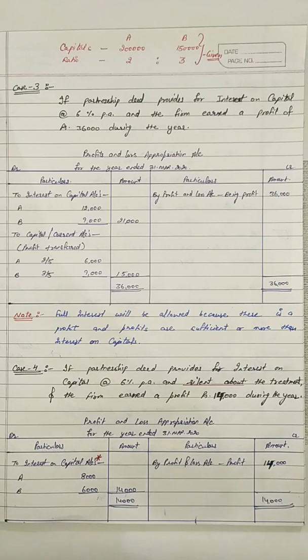21,000 and profit is 36,000. It means profit is more than the amount of interest on capital. In that case, we allow the full amount of interest, and the balance, that is 15,000, will be divided between the partners in their profit sharing ratio, that is 2:3.